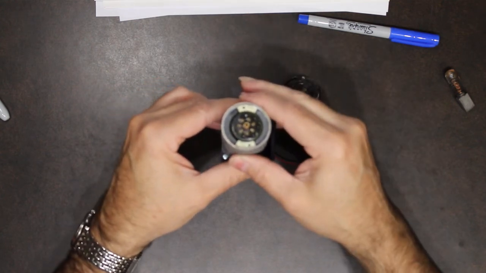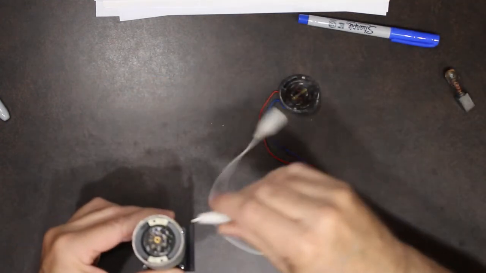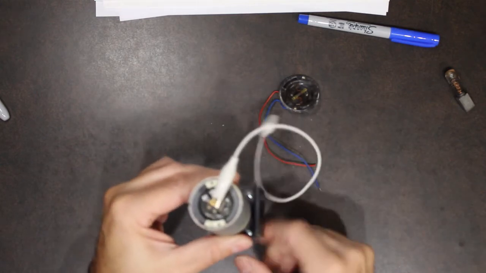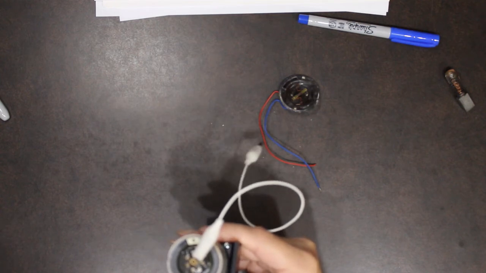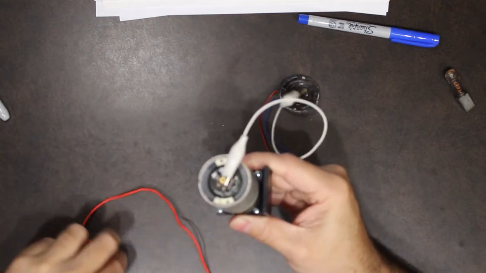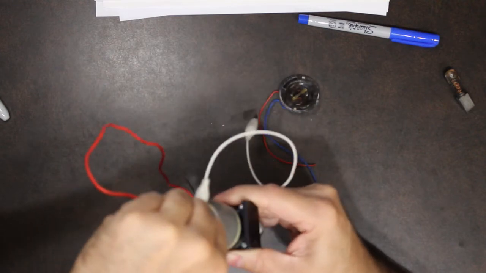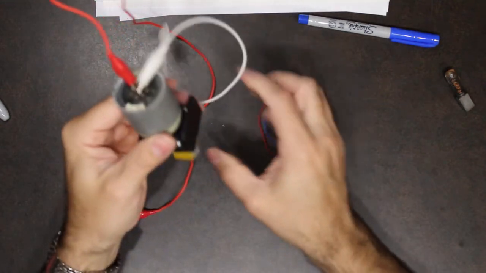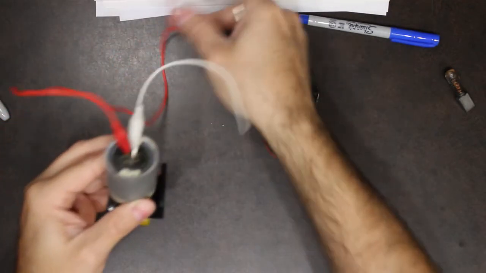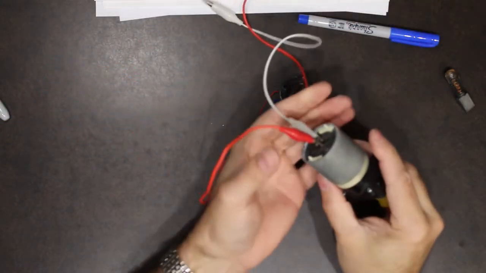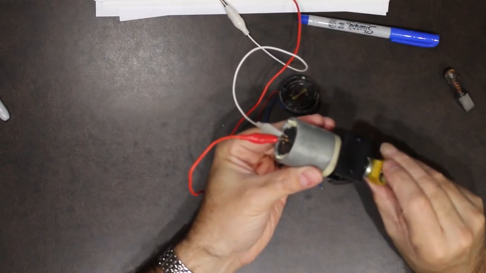So if I just took two wires, here's one, and here's another, and I just fed the electricity in like this, going off to a power supply somewhere, and then I started putting current in the wires, and this thing started to rotate.